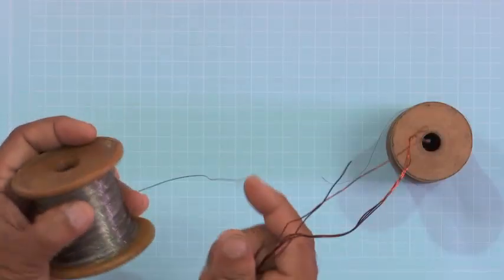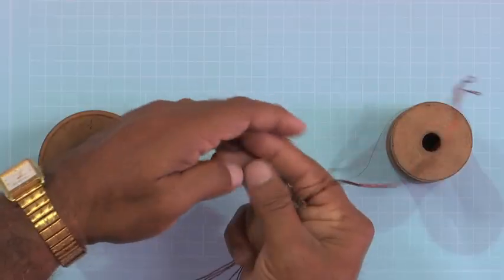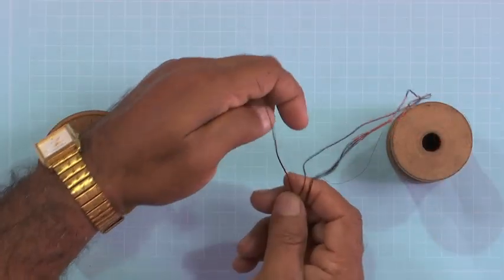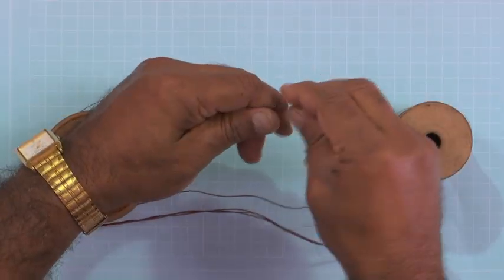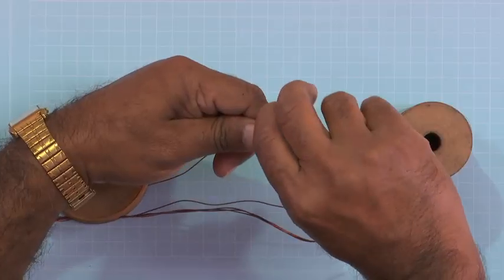People have found this out from research, the combination of dissimilar metals. So just take two dissimilar metals and make it. One is copper wire, and I have taken another of tungsten. This will be one junction.